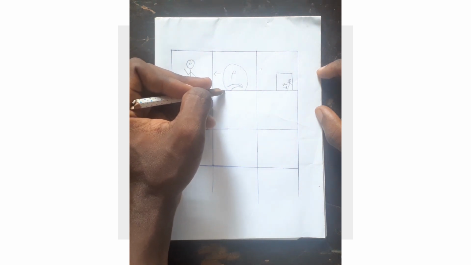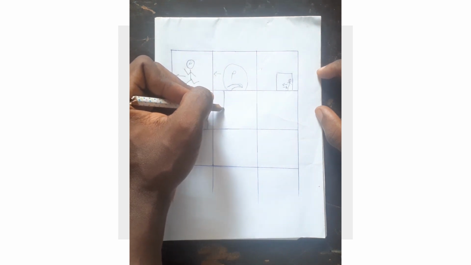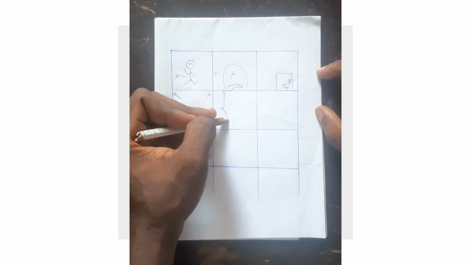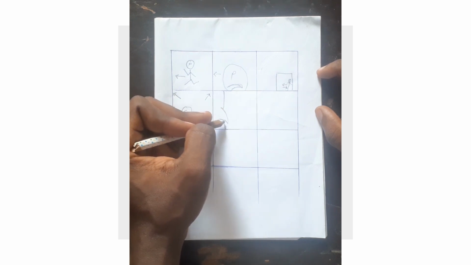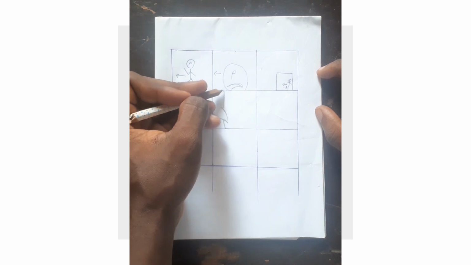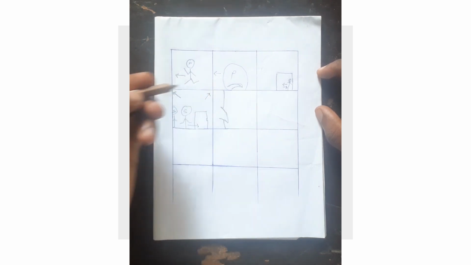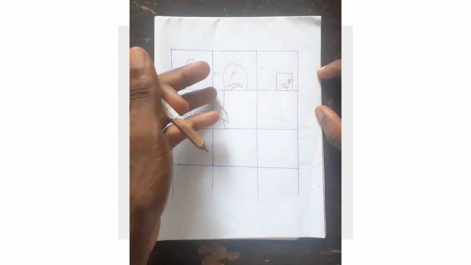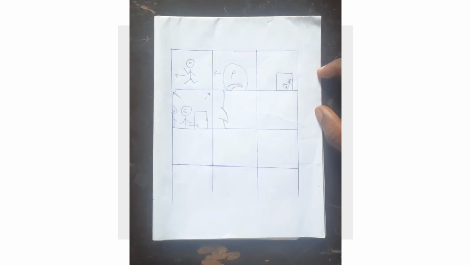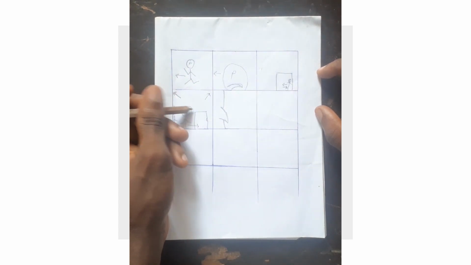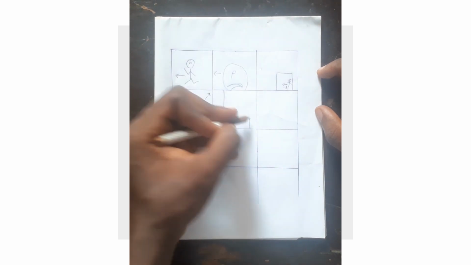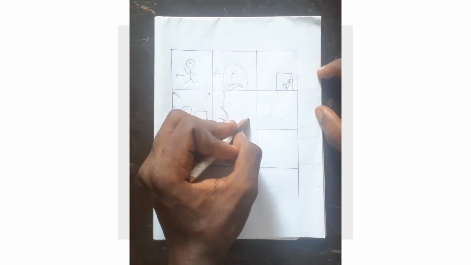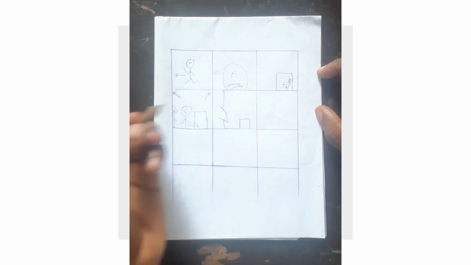I'm going to start with the spaceship. I'm going to use this camera to illustrate the spaceship. So let's continue this room. I'm just going to draw this door a little bit smaller.